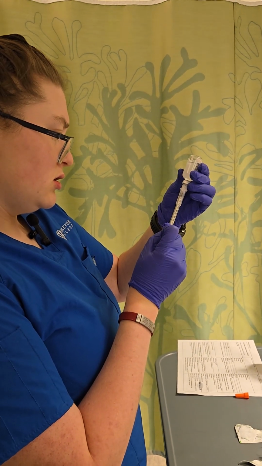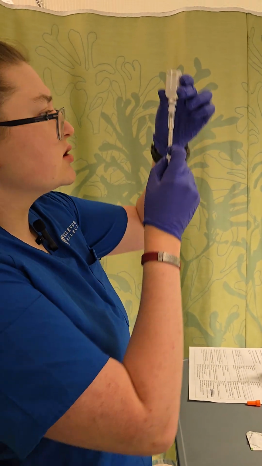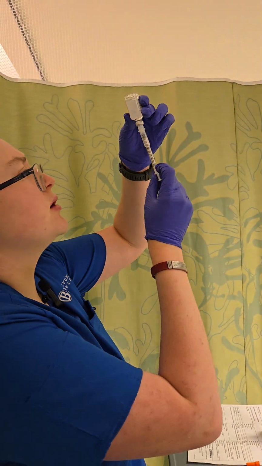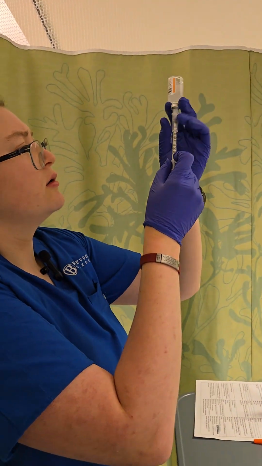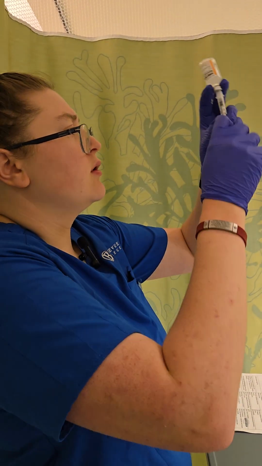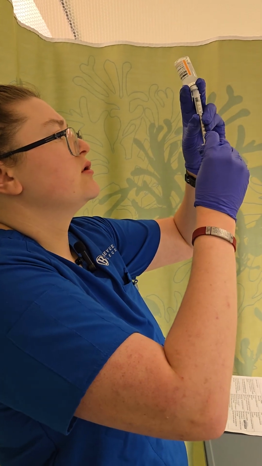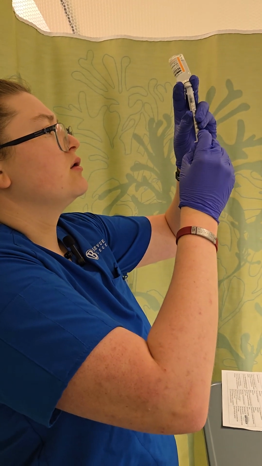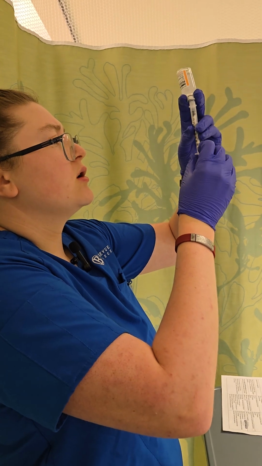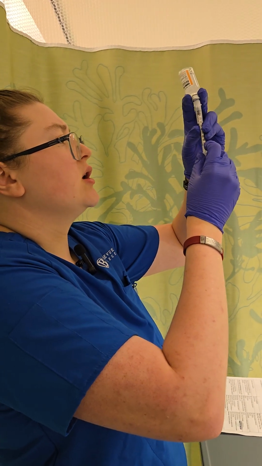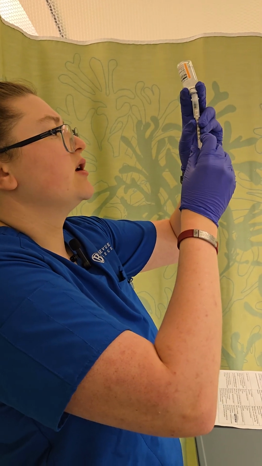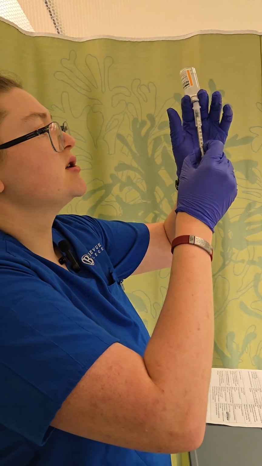7 units. Looks good. Holding up to the light to look for air bubbles. Tapping to get rid of air bubbles. Excellent. Air bubbles are gone, and I am at 7 units, a little above 7 units actually.